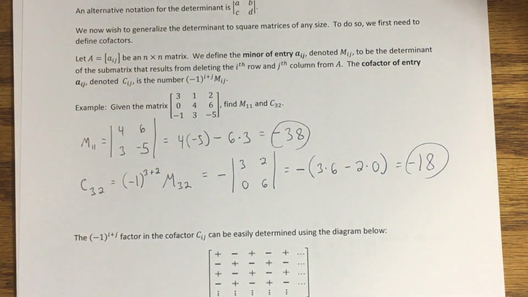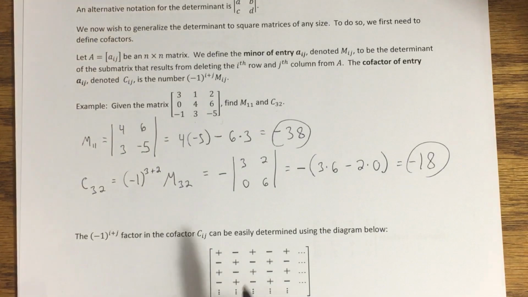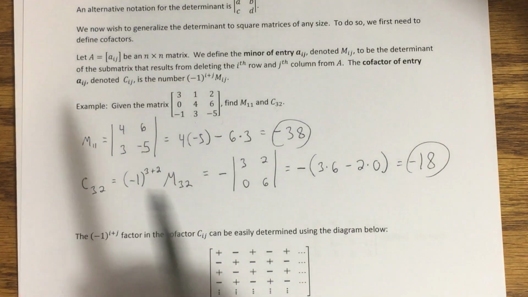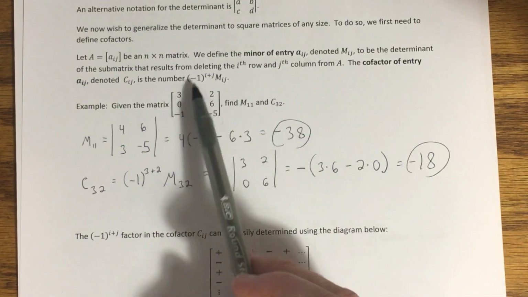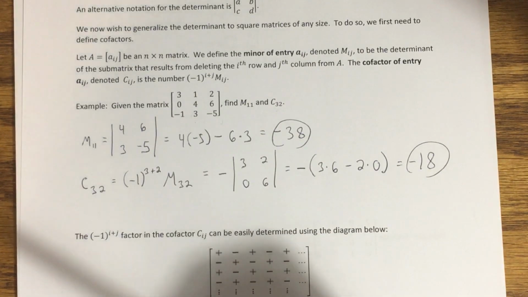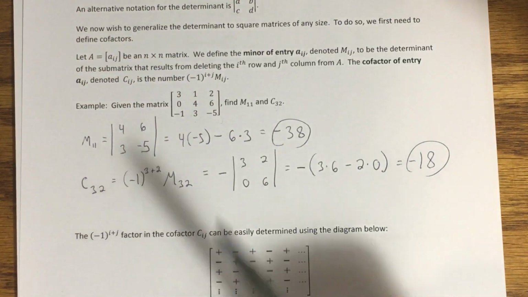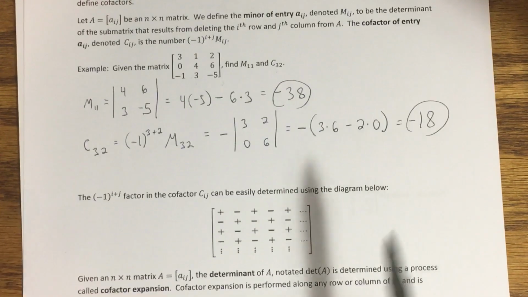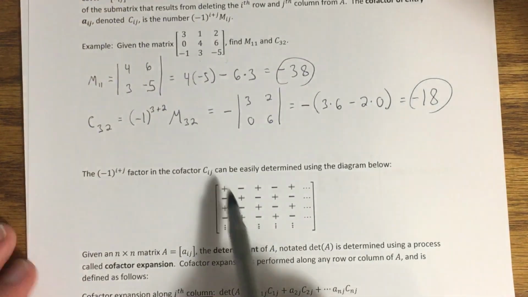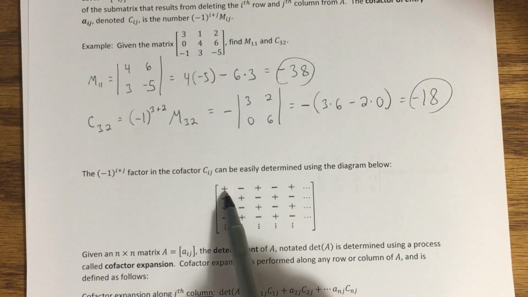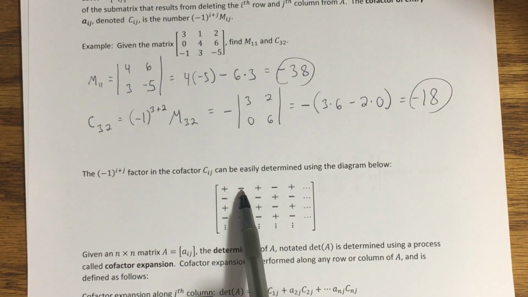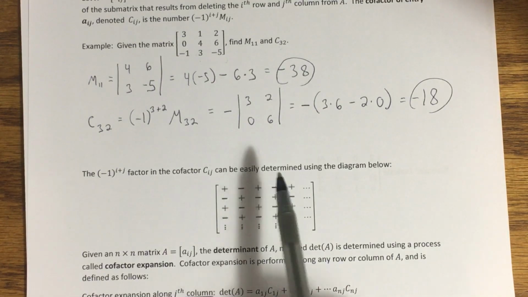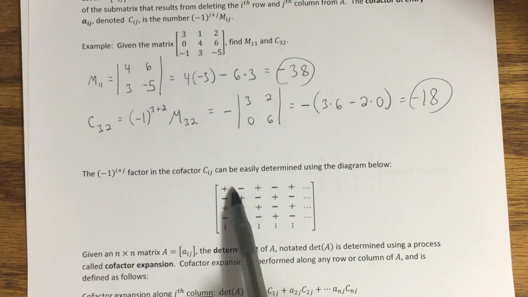Okay? Now, in practice, we oftentimes don't use this formula directly. Because if you notice, the -1 raised to this power is only ever going to become a positive or a -1. It's going to be positive if i plus j is even, negative if i plus j is odd. Now, if you were to go into some kind of general matrix like this and look at the 1,1 entry, 1 plus 1 is 2, an even number, that would give me a positive factor here. The 1,2 entry, 1 plus 2 is 3, so that is odd, so -1 to the 3rd power would be -1.